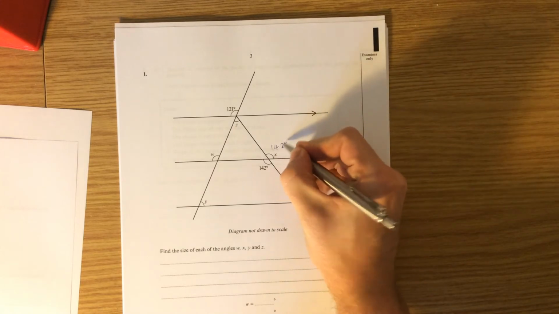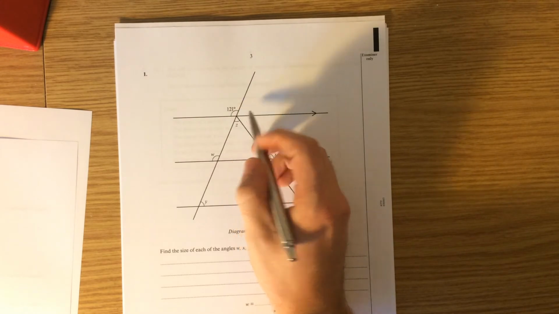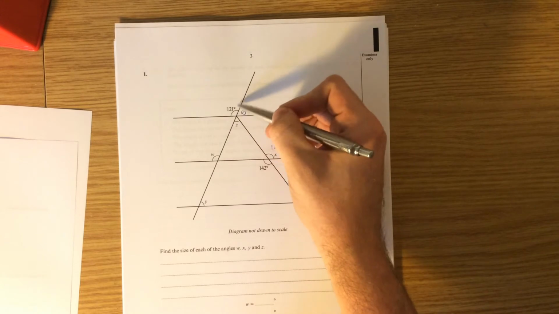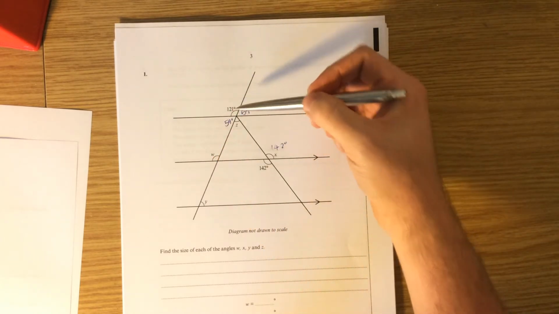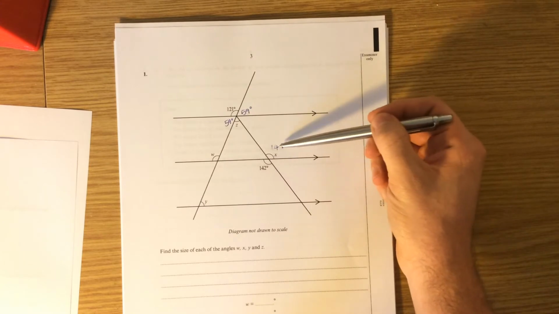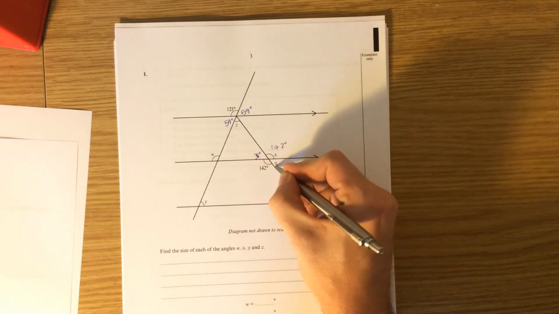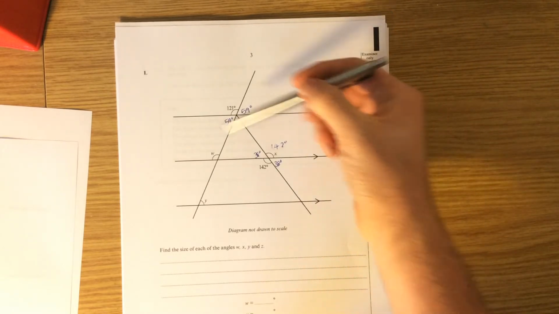So these two angles here are opposite, so they must be the same. There are two angles on a straight line here, which means this one must be 59 degrees. Again, there are two angles on a straight line there, so that must be 59 degrees. There is another straight line here, so if this is 142, this one in here must be 38 degrees. This one over here must be 38 degrees, and so on. So straight away I filled in lots of different angles without using any of the parallel line rules.